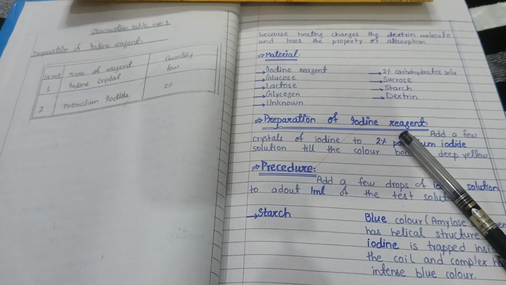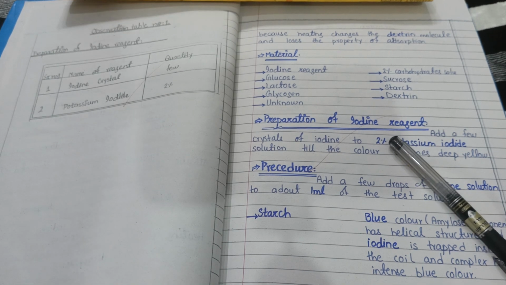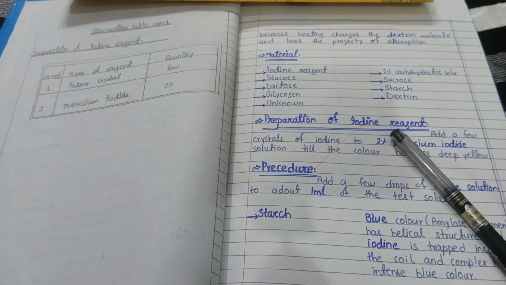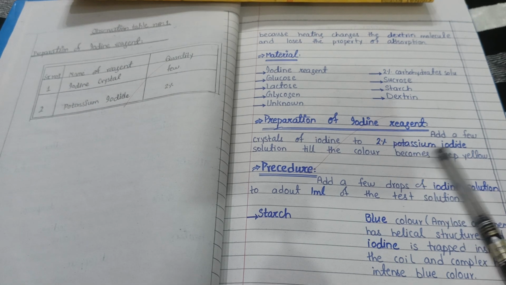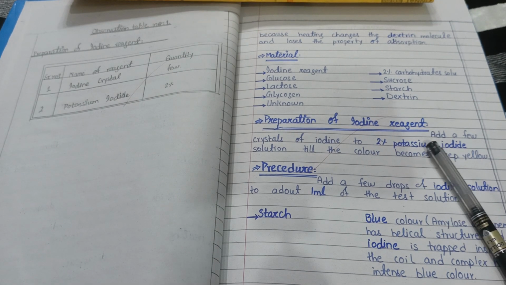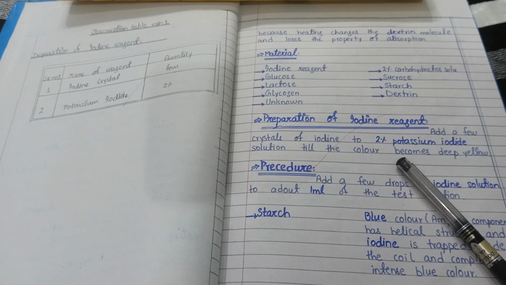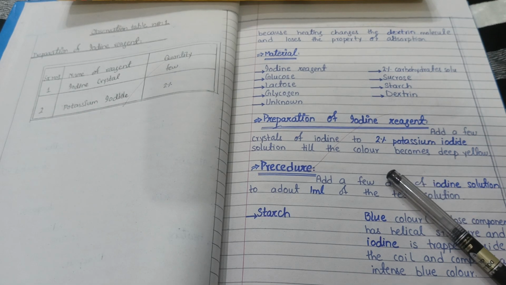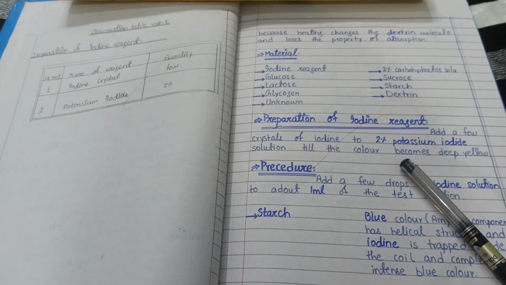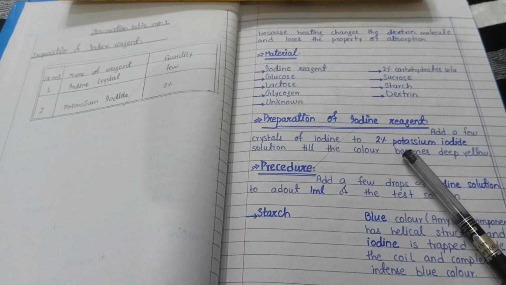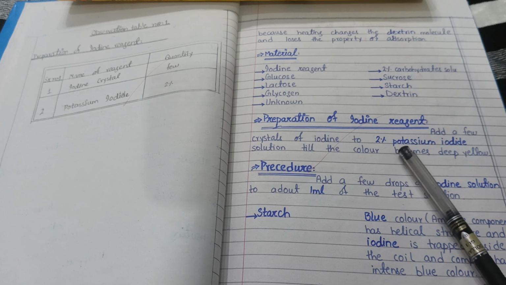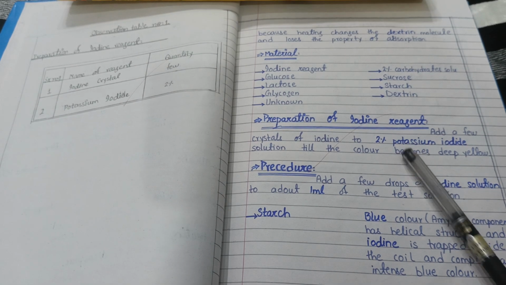So now you have to prepare the iodine reagent for this experiment. In order to prepare iodine reagent, you need 2 things. First, you need a few crystals of iodine, and second, a 2% solution of potassium iodide. You will be given potassium iodide, then you prepare a 2% solution of it. How do you prepare it? You dissolve 2 gram of potassium iodide in 100 ml. After the preparation of the potassium iodide solution, you add iodine crystals in it. In this way you prepare your iodine reagent.